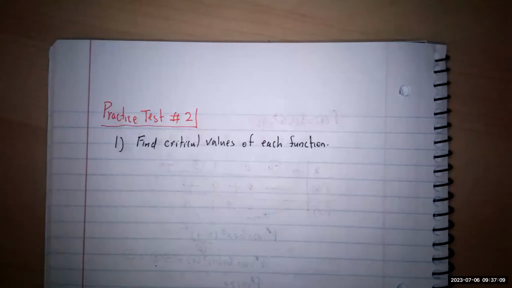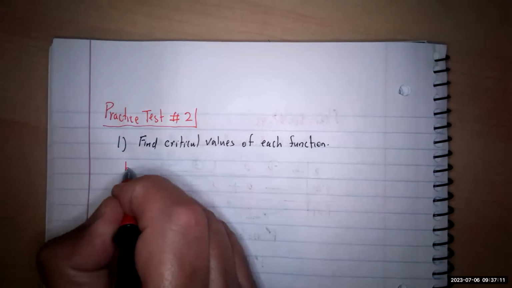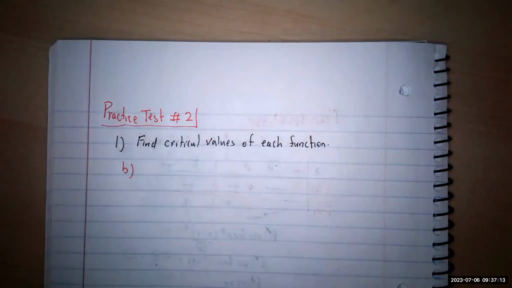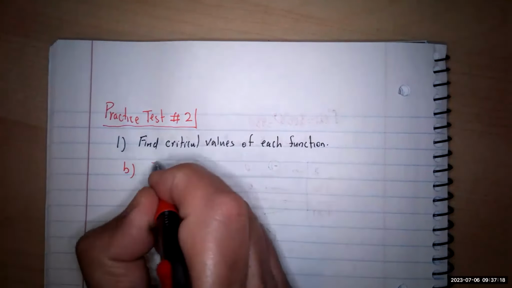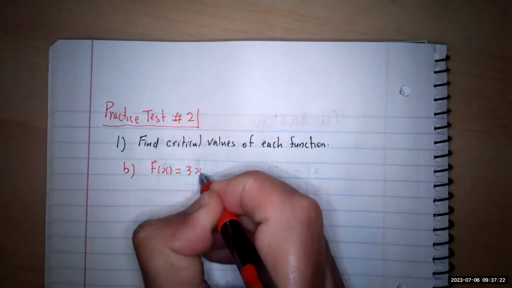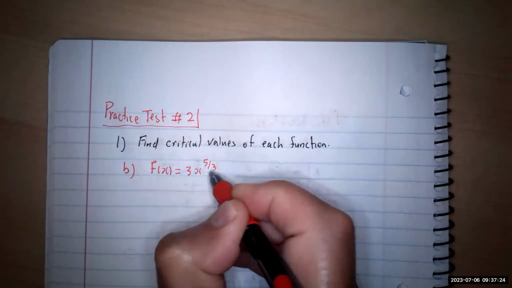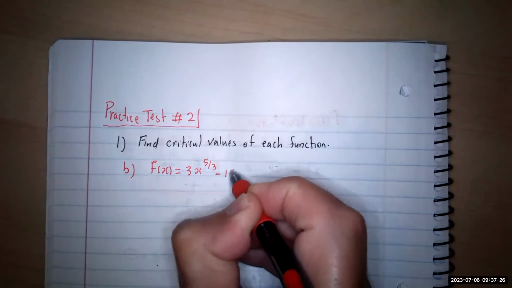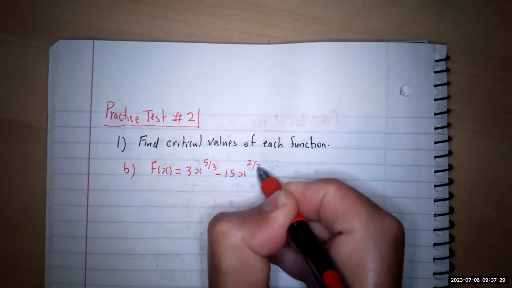So this is number B. Some people have difficulty handling the algebra of this problem. So f of x equals 3x to the 5/3 minus 15x to the 2/3.